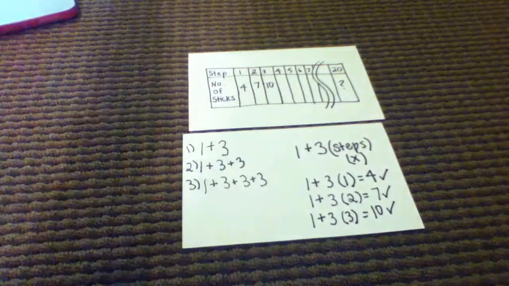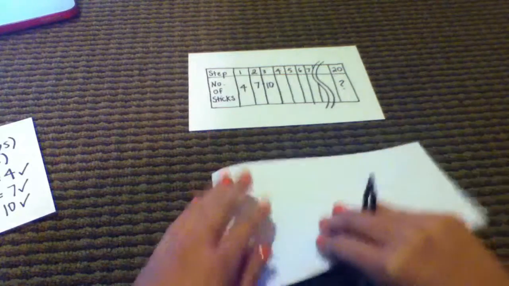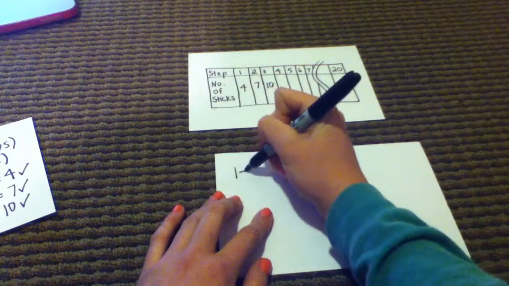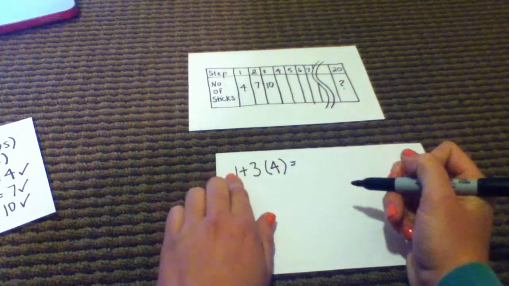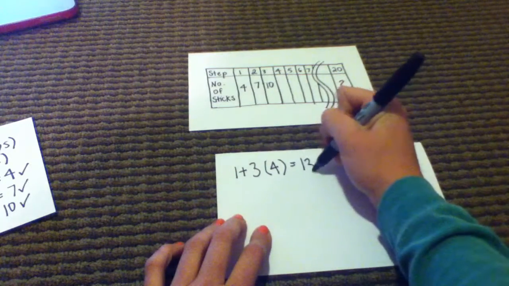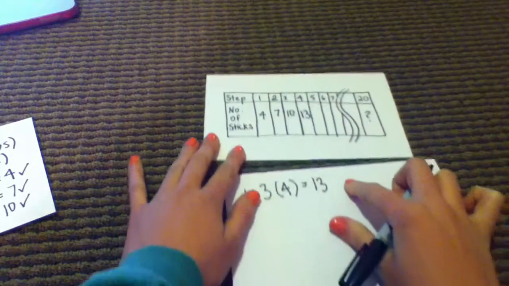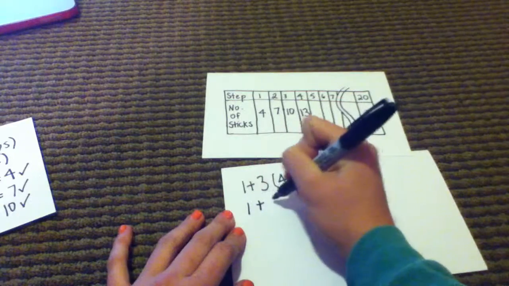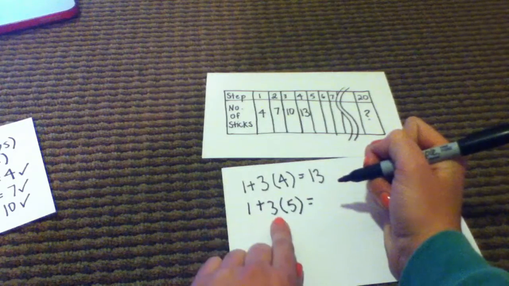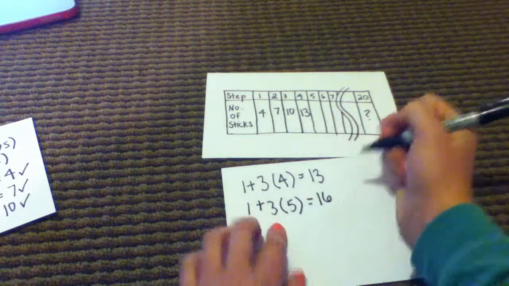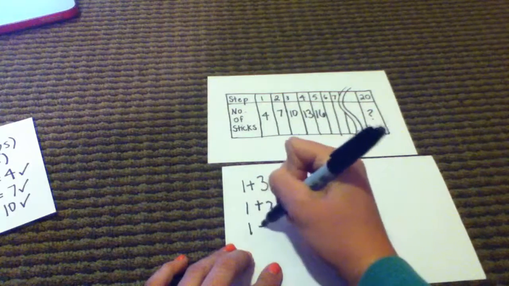So we can see that our rule is working, so we're going to use it to keep building on our table. So let's figure out 4, 5, 6, and 7. So if we plug in 4 as our number of steps, 1 plus 3 times 4, 1 plus 12 equals 13. So we're going to plug that in as our number of sticks. Let's try it with step 5. 1 plus 3 times our number of steps. 1 plus 15 equals 16. So 16 is going to be our number of sticks for step 5. Let's do step 6 and 7 also.